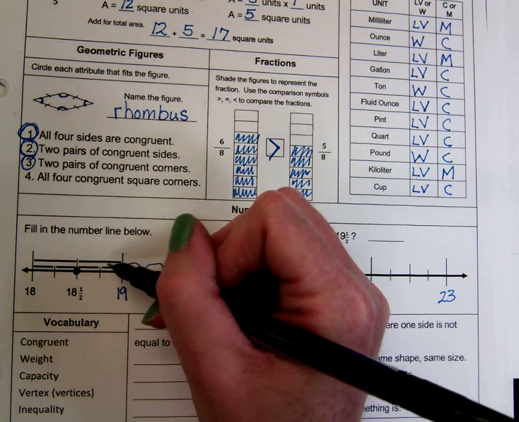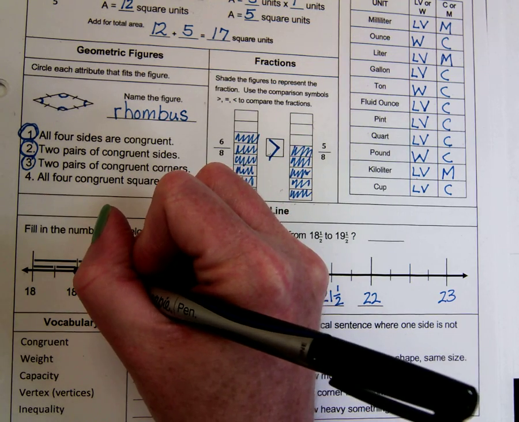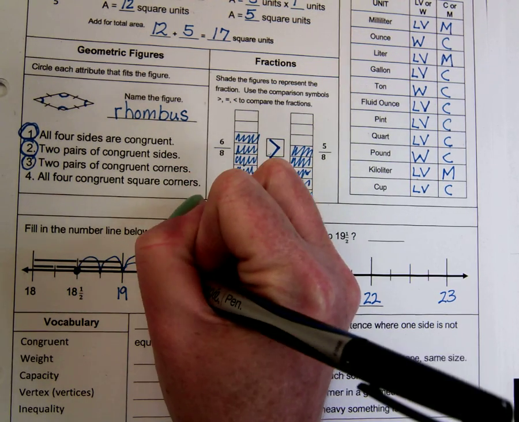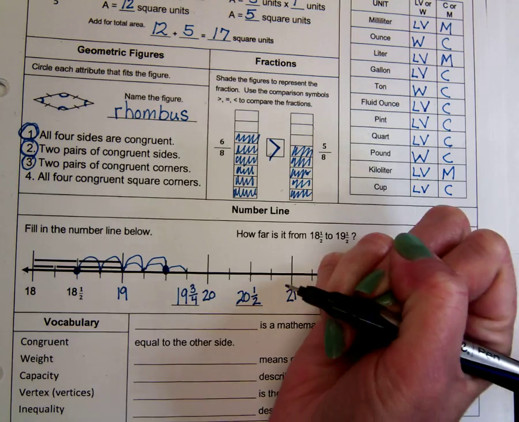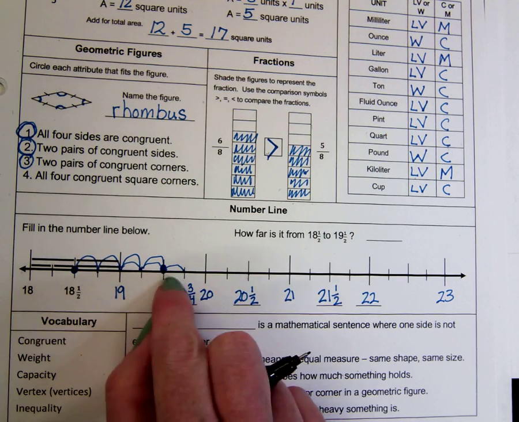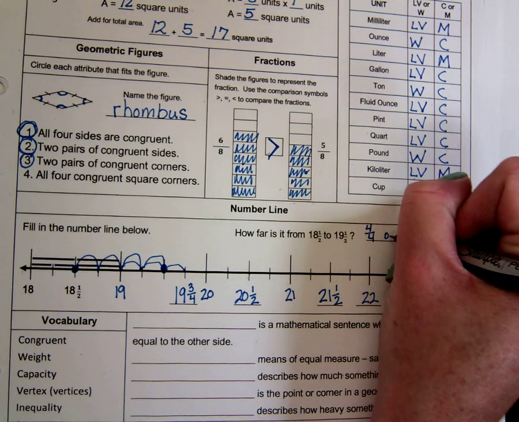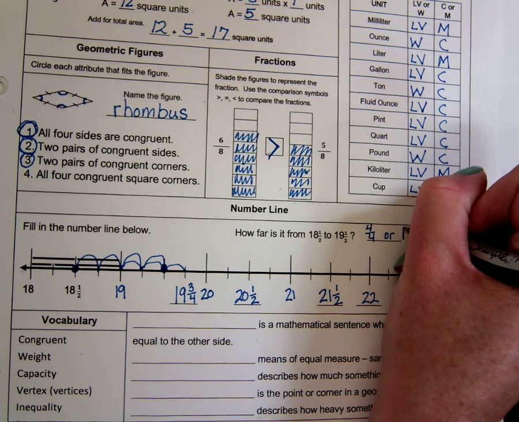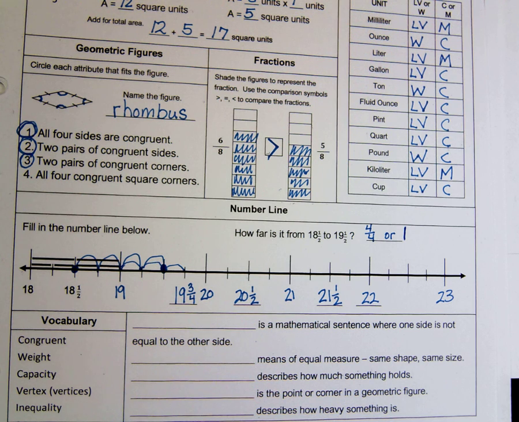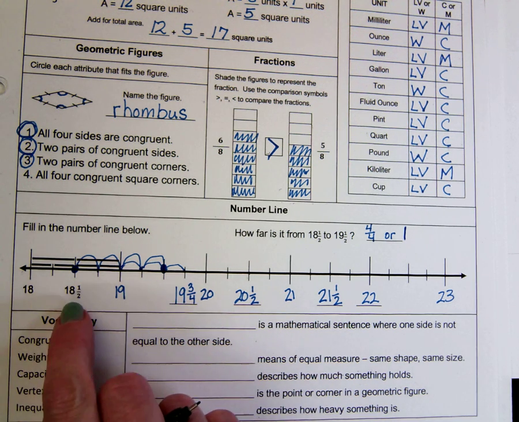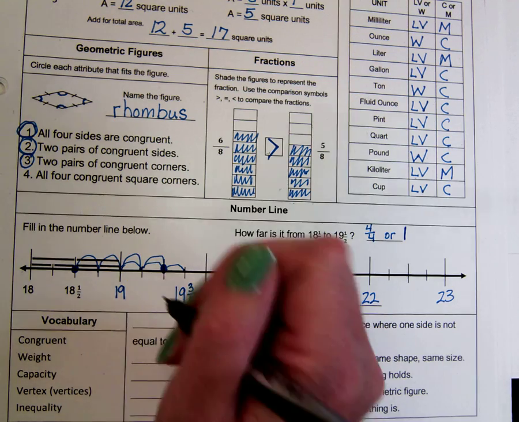So each of these spots is a fourth. We can go 1/4, 2/4, 3/4, 4/4. So we can say the distance between those 2 points is 4/4, or it is 1 whole, because 4/4 is equal to 1 whole. So if these were inches, between 18 and a half and 19 and a half would be 1 inch.